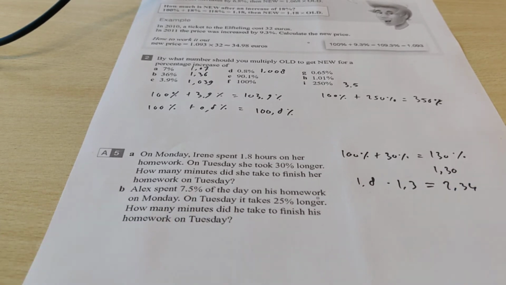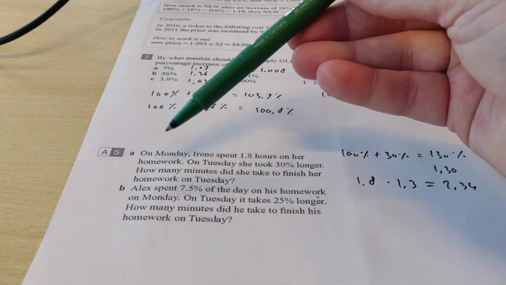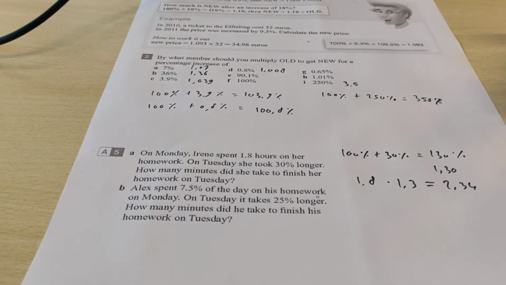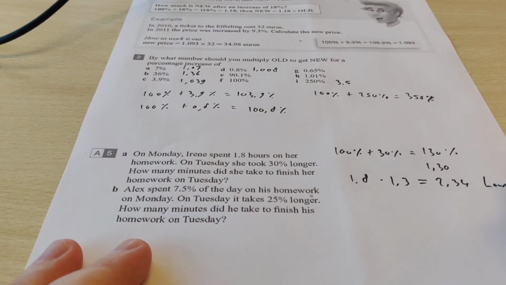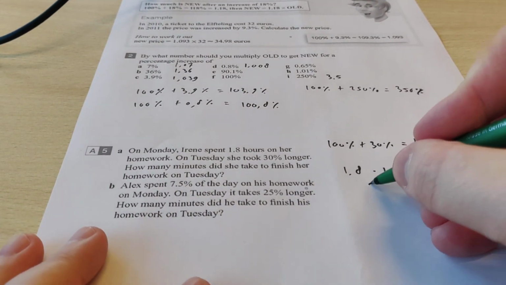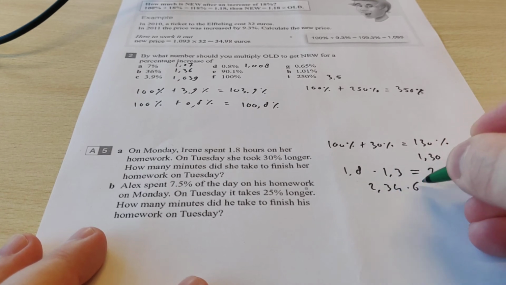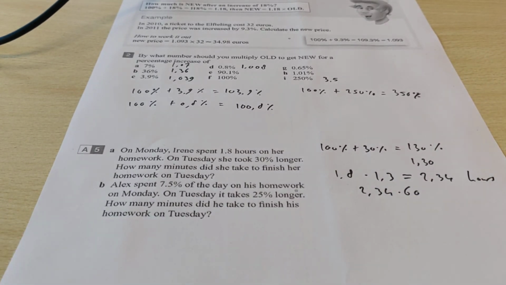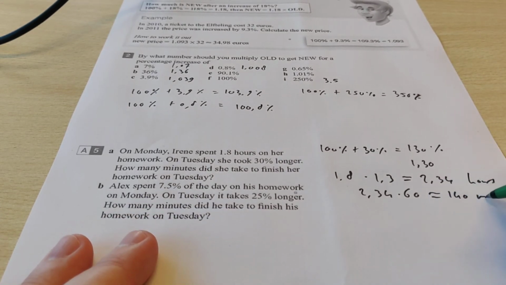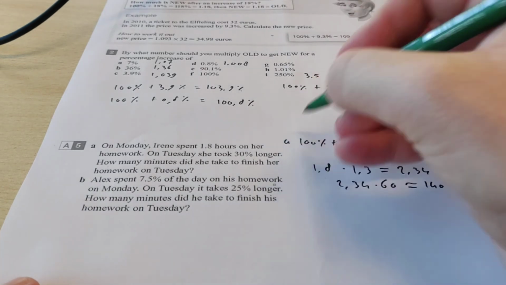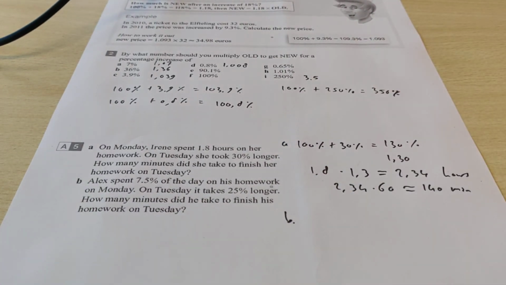Okay, now the question is a bit annoying though, because they say how many minutes did she take to finish her homework. Now this is in hours, it's 2.34 hours. So if you want to know what it is in minutes, then we have to do 2.34 times 60, because 1 hour has 60 minutes. Now if I calculate that, I can round it off to 140 minutes. So this is exercise A. Let's go to exercise B.